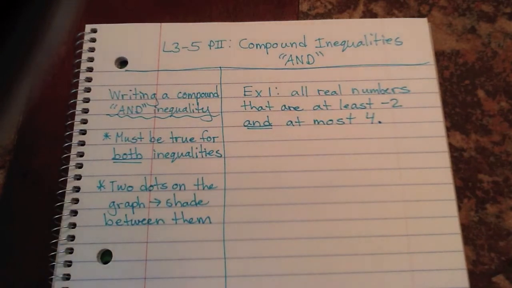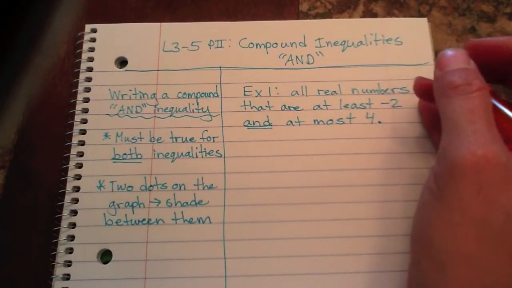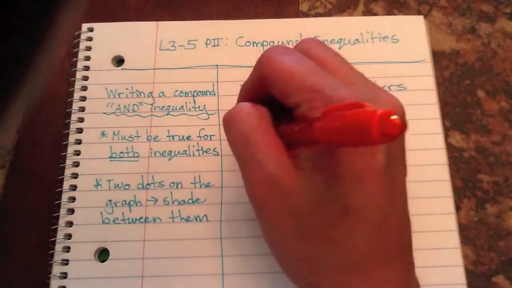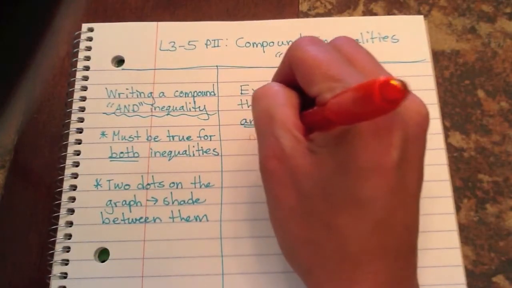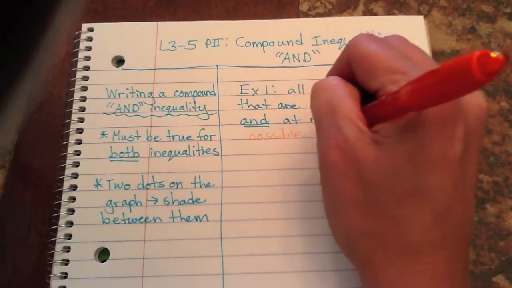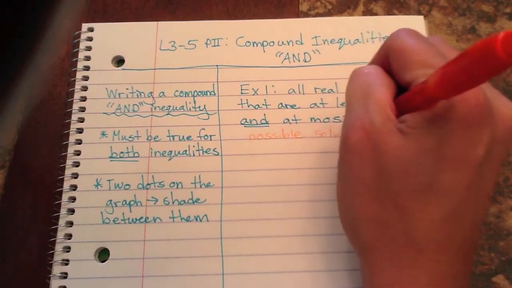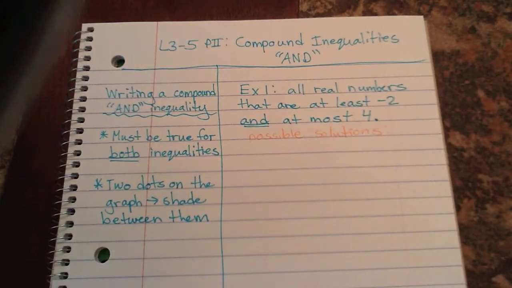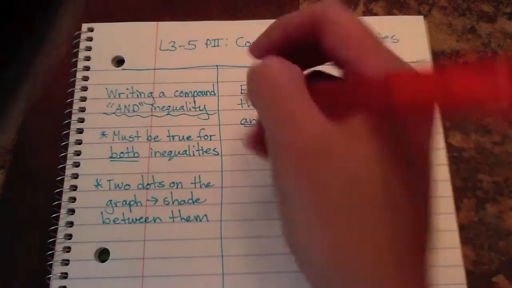So if you stopped and thought about answers to this, just stop and think for a minute about possible things that could be at least -2 and at most 4. So go ahead and write down a couple possible solutions that you can think of.